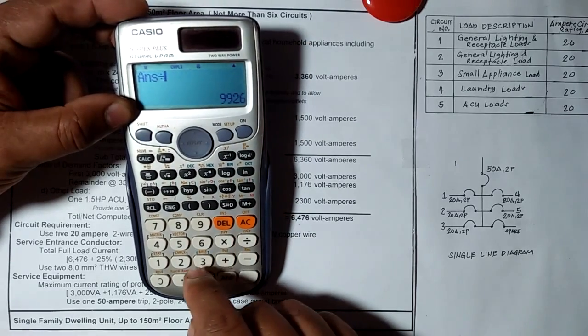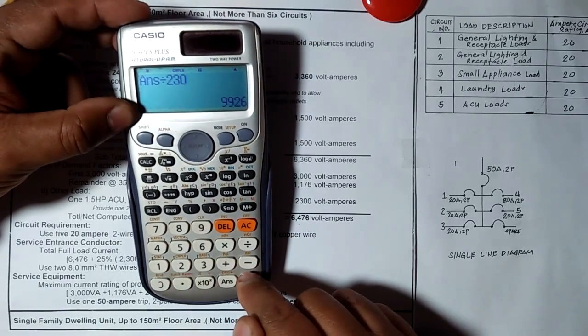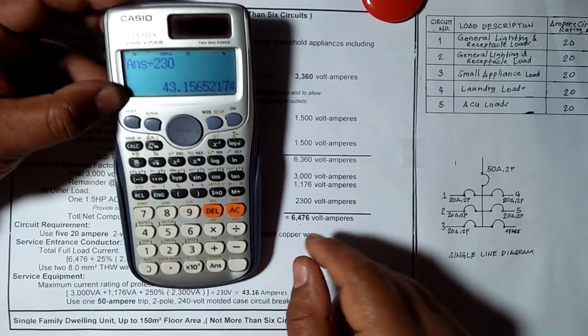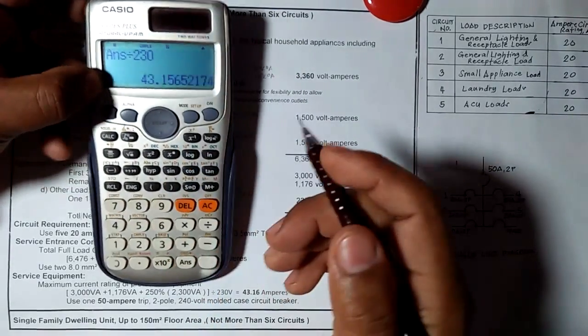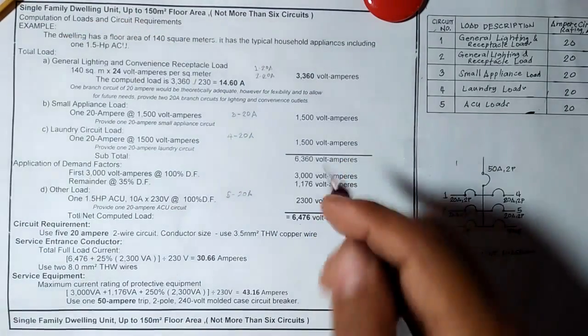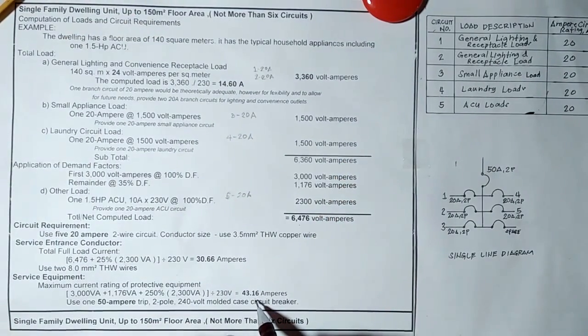So divided by 230 volts to get the current. So it's 43.16 round off. So 43.16 amperes.